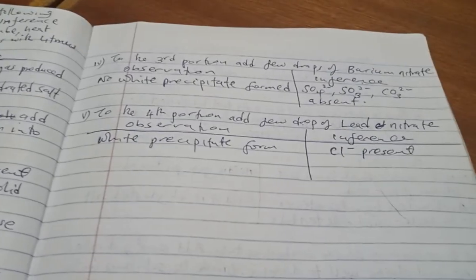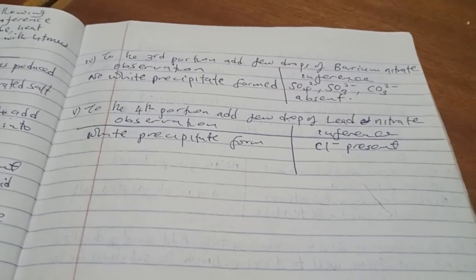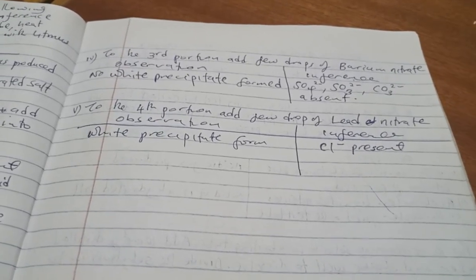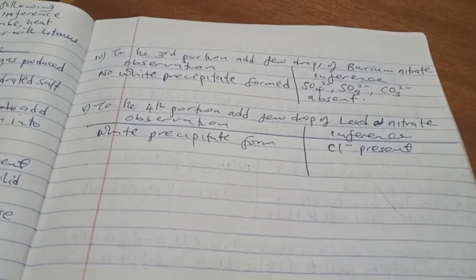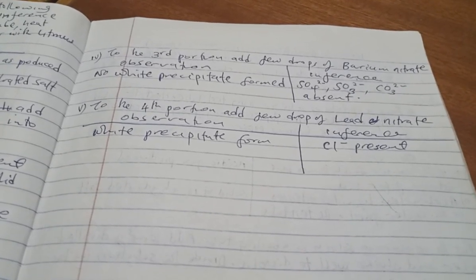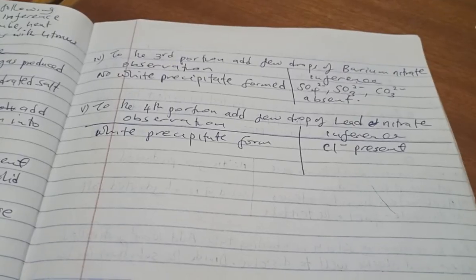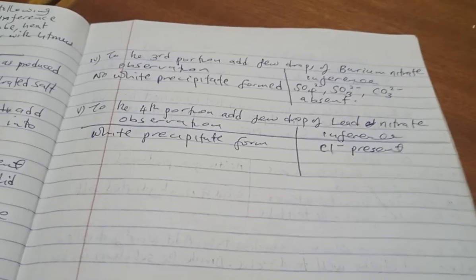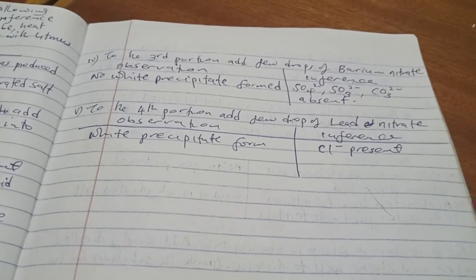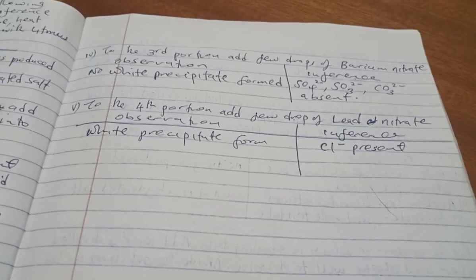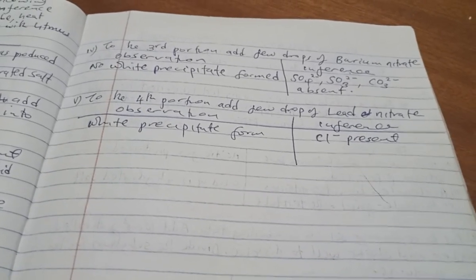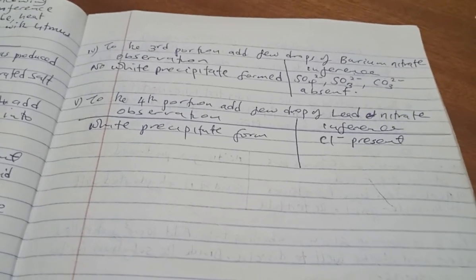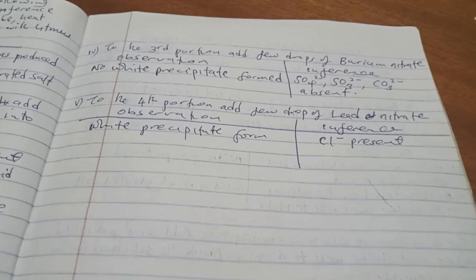So if you are given barium nitrate and you see no white precipitate, then you can easily and comfortably say that sulfate ion and carbonate ion are absent, because they are the only ions that will form white precipitate with barium. If you see a white precipitate, then they are present. If they are absent, then we may have either iodide or chloride, the group 7.